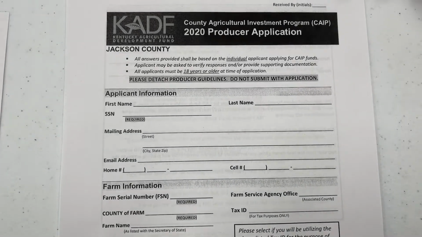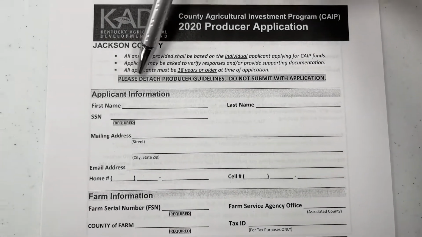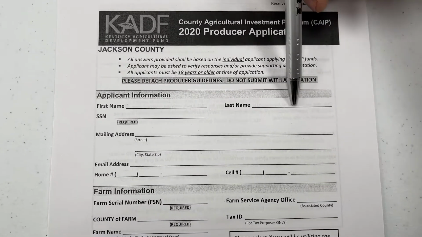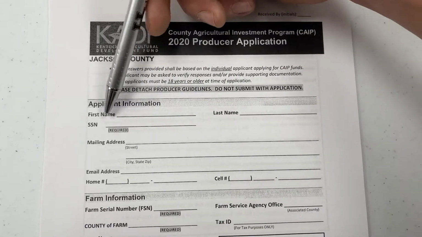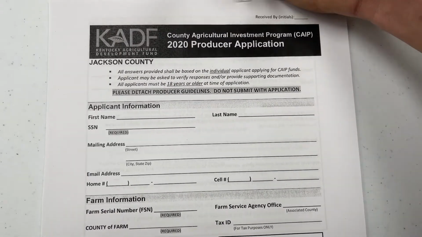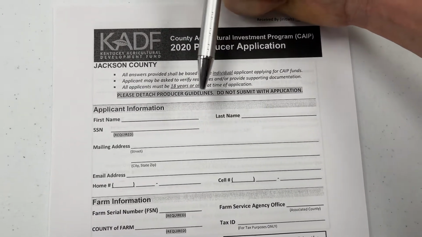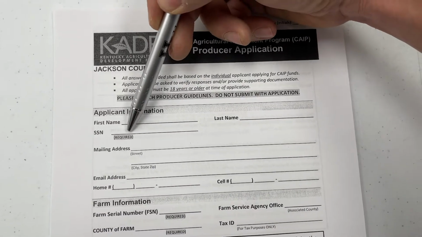This is actually the application. So you're gonna make sure to put your name here, your last name here, your social security number. If you notice, it says required. If we get this application in and it has no social security number on it, it is automatically put out. So make sure to put your social security number.